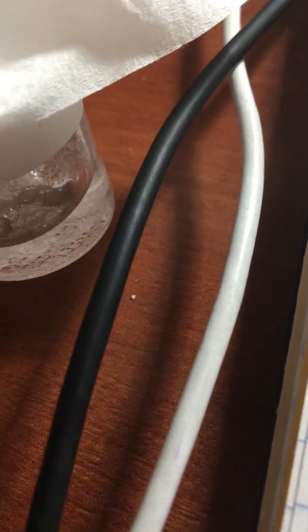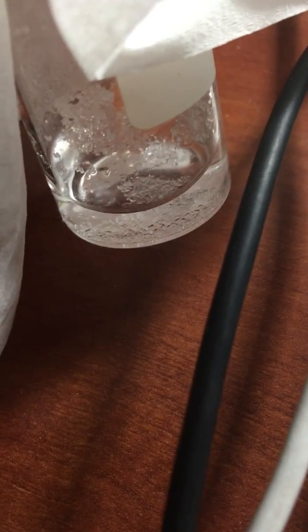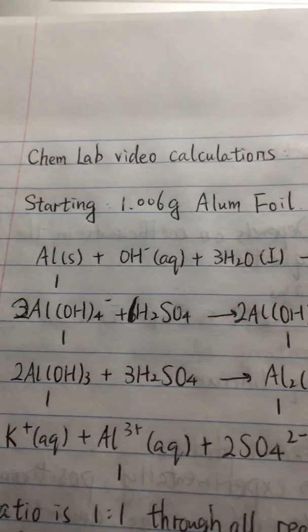So yeah, now I'm gonna talk about the percent yield of the experiment. First, I'm gonna talk about the theoretical one, and then the actual one.